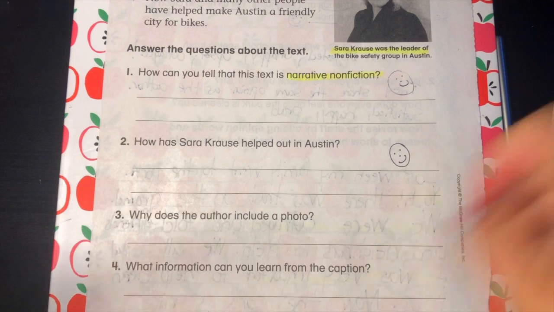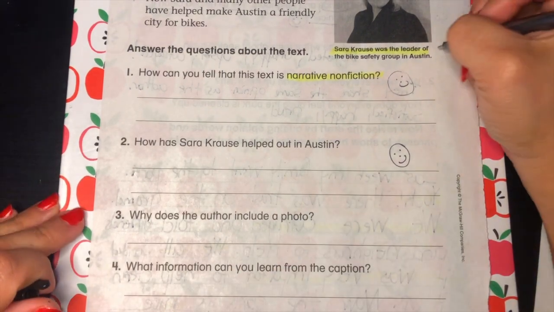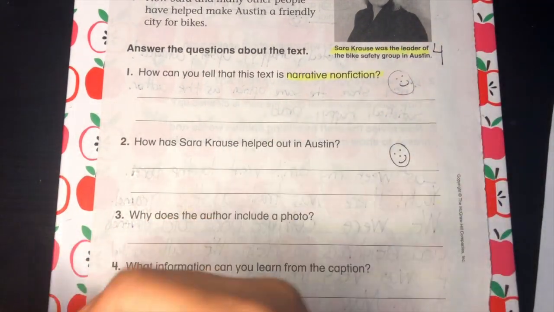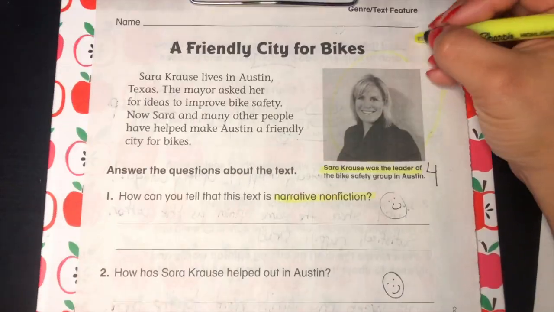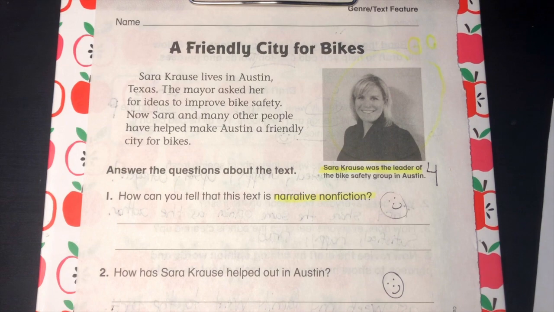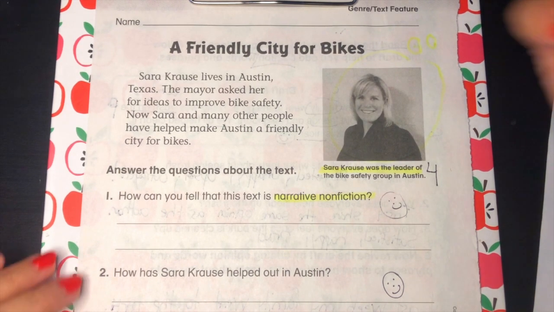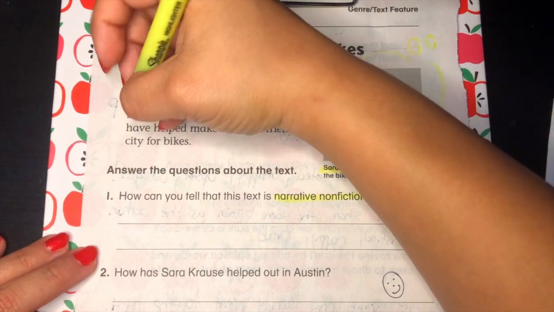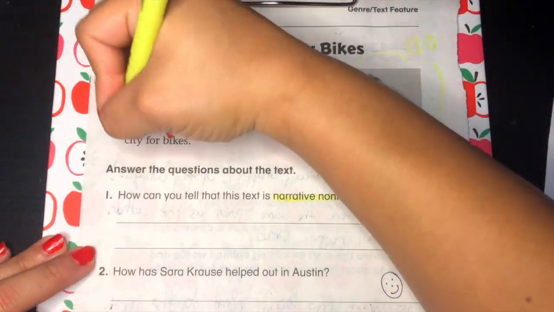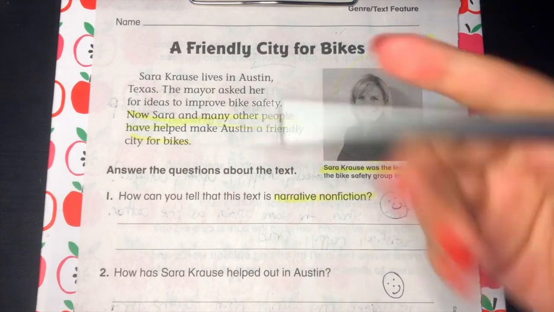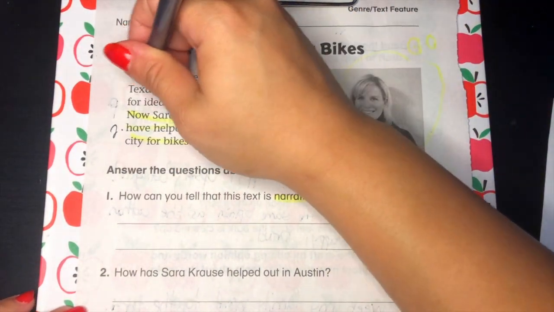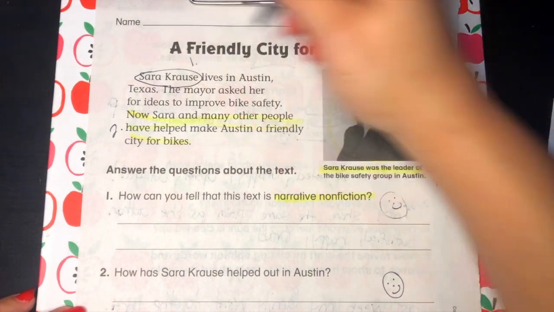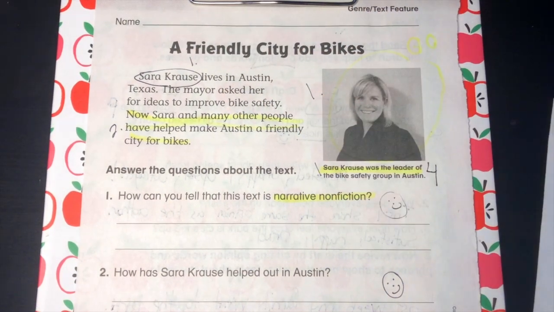And my expectation is that you do this. It includes a photo so we can see her. How has she helped out in Austin? That was number 2. And how do we know it's narrative nonfiction? It tells us Sarah, a photo, and a caption. Okay?